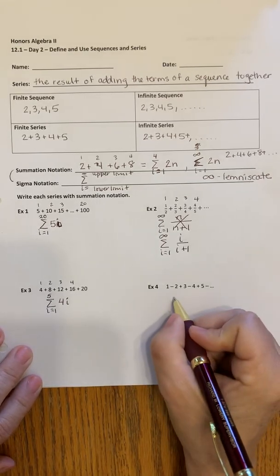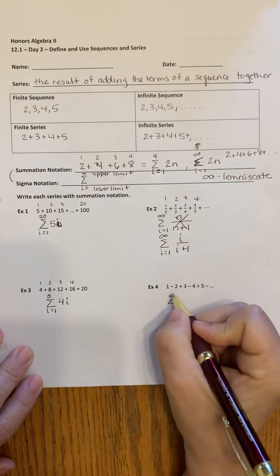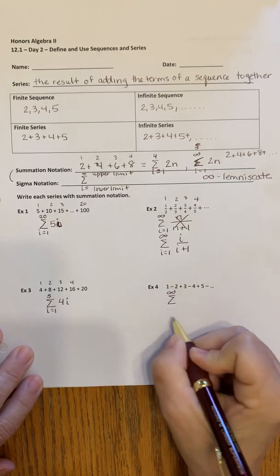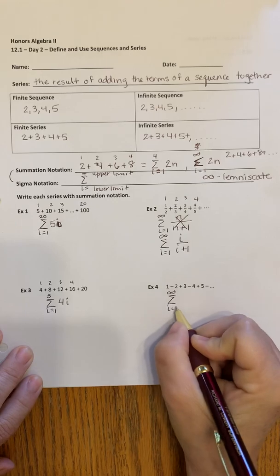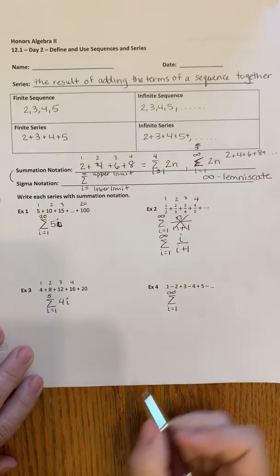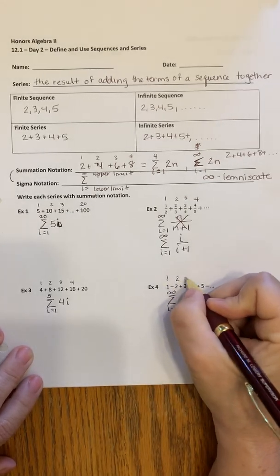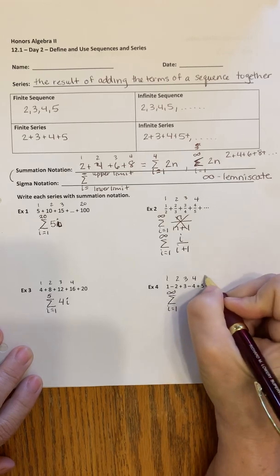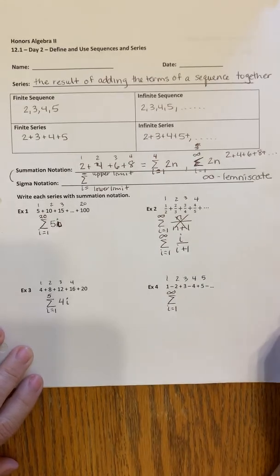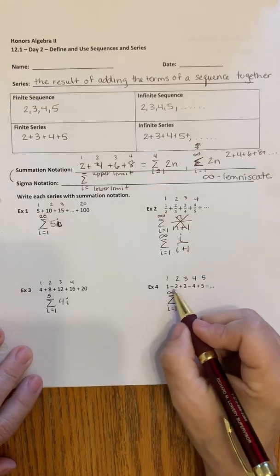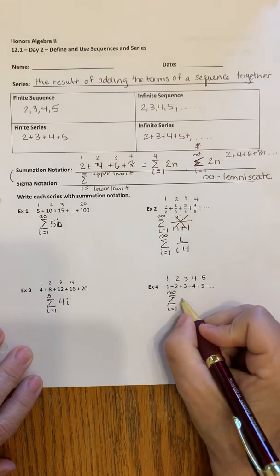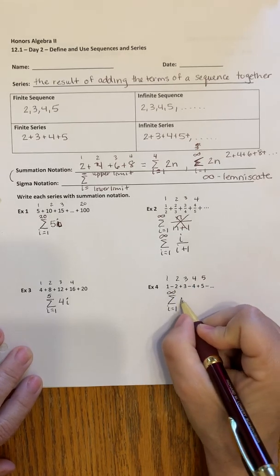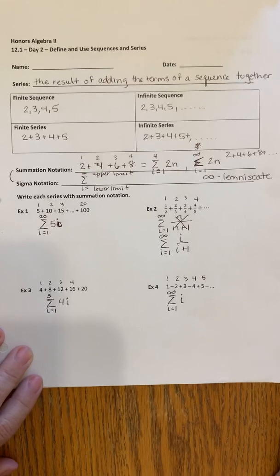This one goes off to infinity, so when you do the symbol, you know that it's going to go to infinity. Let's start it off at 1, and we have to figure out what we're doing to generate this. What is a generator? It looks like it's n, 1, 2, 3, 4, 5, or I in this case. It looks like it's just I. But we have to alternate the negative sign.